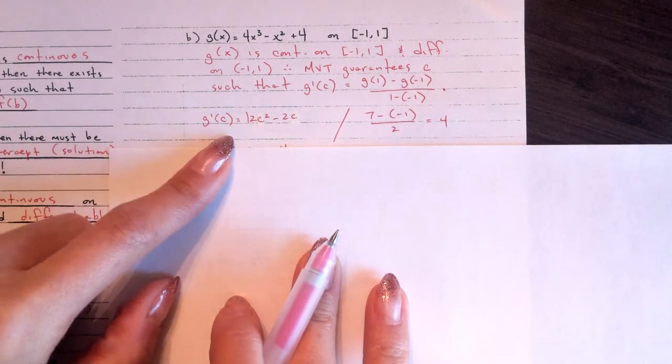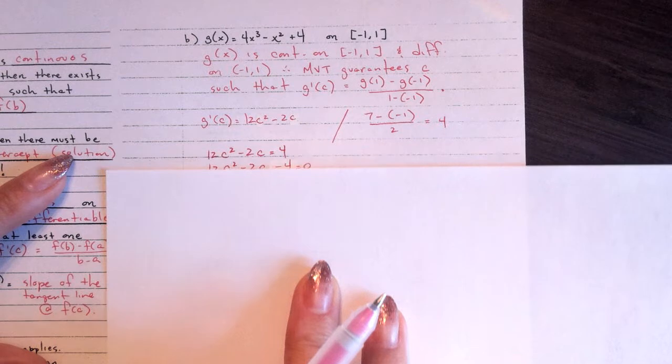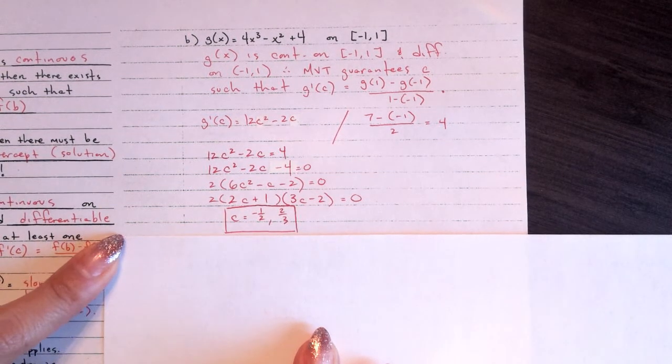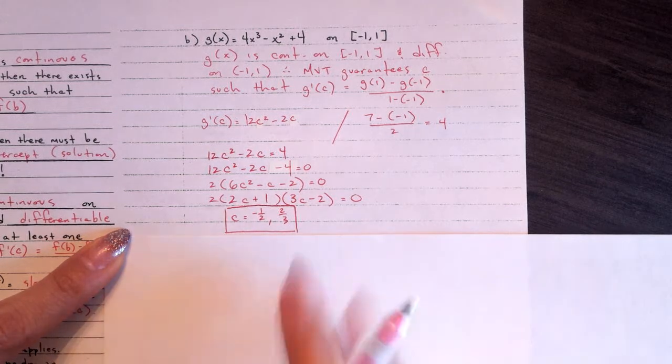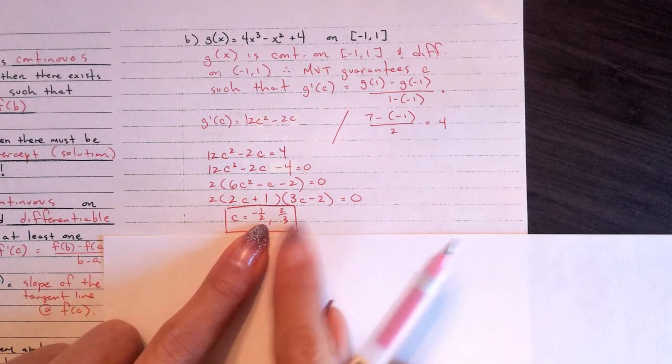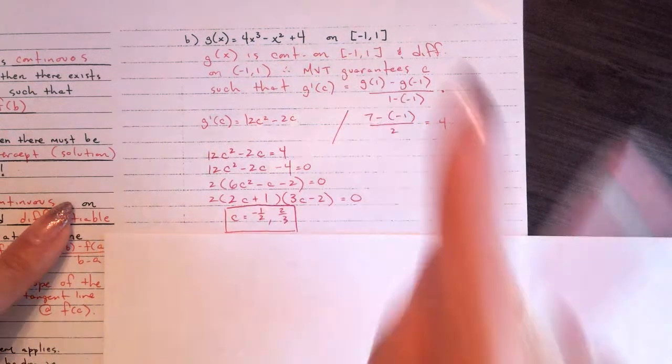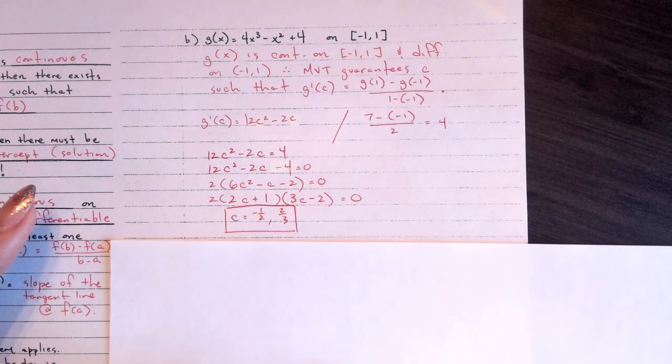Okay, so then we did this on our homework a couple of days ago or over the weekend. And then you find your derivative, you find your slope, and then you set them equal, and then you find 2 values, or sometimes 1 or sometimes 3. And then we look at those 2 values and we see, do those fit? If they both fit, then they are both answers and we're all good.